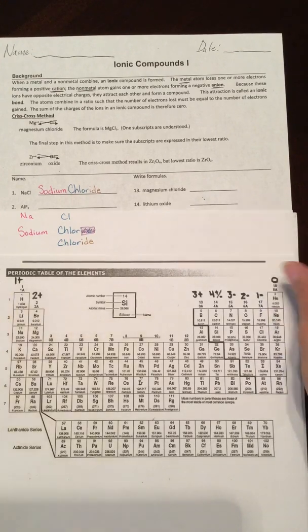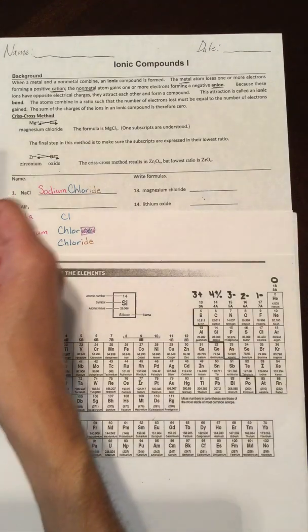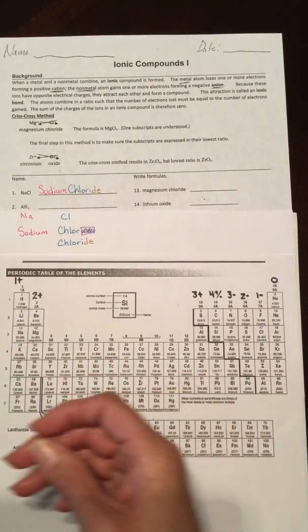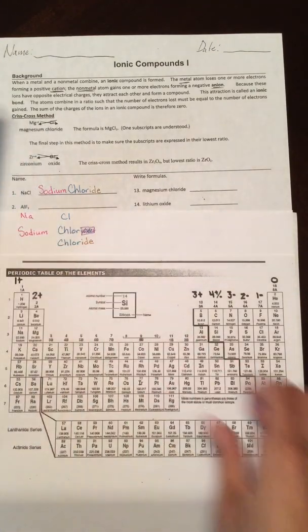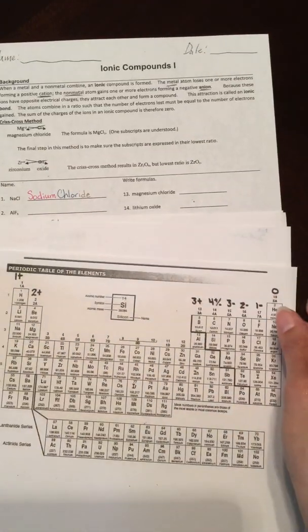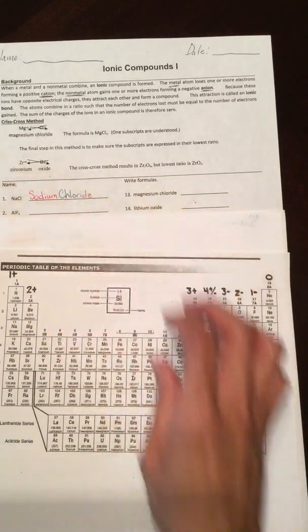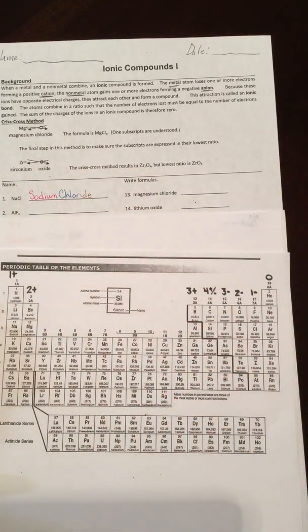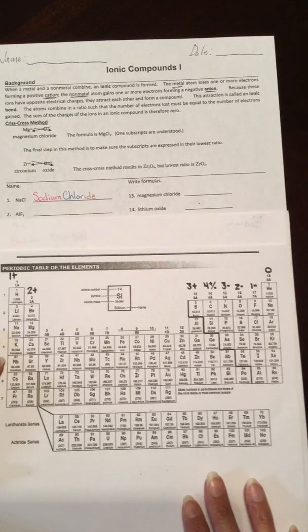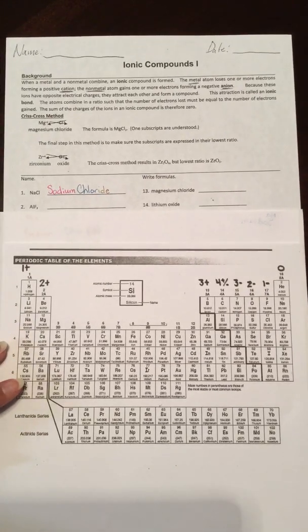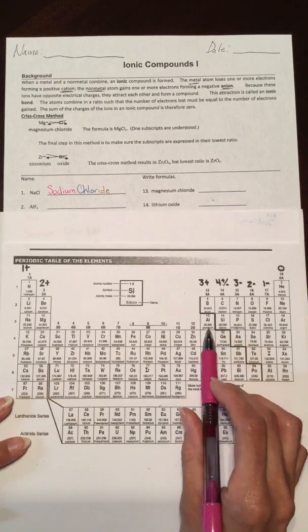So we have Al and F. Let me get another sheet of paper so I can cover this up. There you go. So again, I'm going to look for Al on my periodic table. Al is right here.